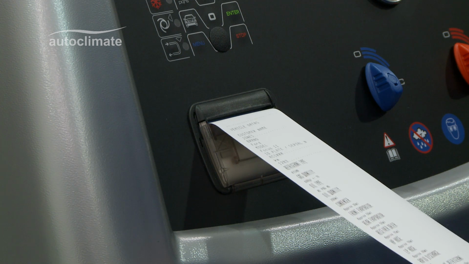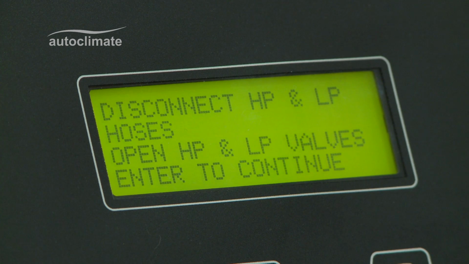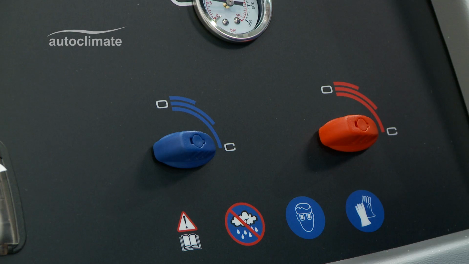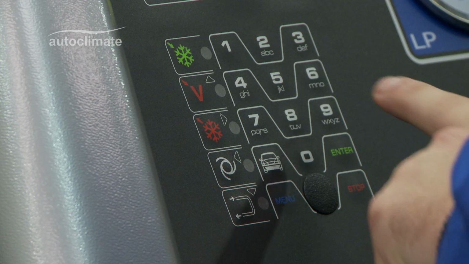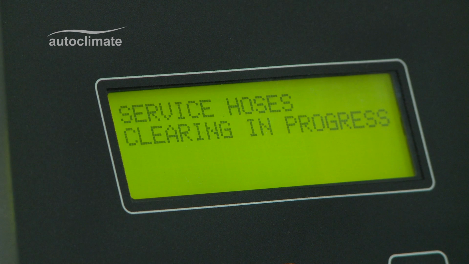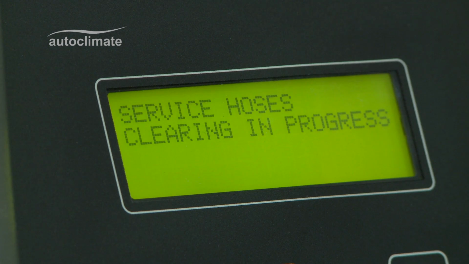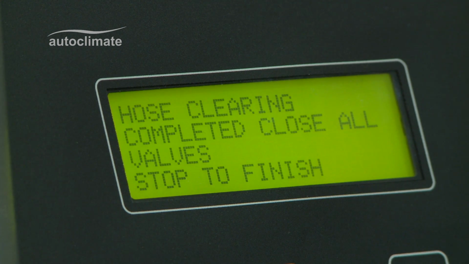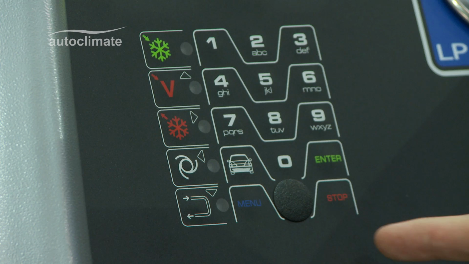Although it may already have been carried out, a prompt shows to disconnect the high and low hoses from the vehicle. Open the high and low panel valves and press Enter to continue. The display shows service hoses clearing in progress. This recovers the refrigerant from the hoses and the high and low side pressures drop to 0. Confirmation that the process is complete is displayed. Close high and low side panel valves and press Stop to finish.